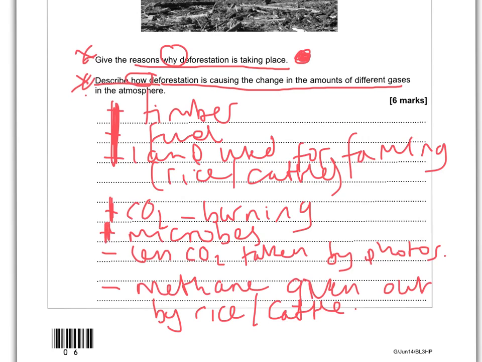Microbes giving out carbon dioxide as they decompose the wood. Less carbon dioxide taken in by photosynthesis. So again, another way that it's increased in the atmosphere. And methane is given out by rice or cattle that might be put on the fields. So a maximum of 6 marks there. And do make sure you understand this one because it is a really common question.